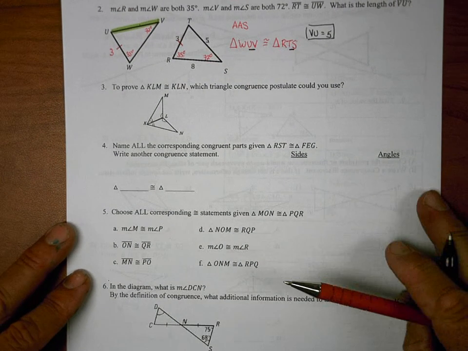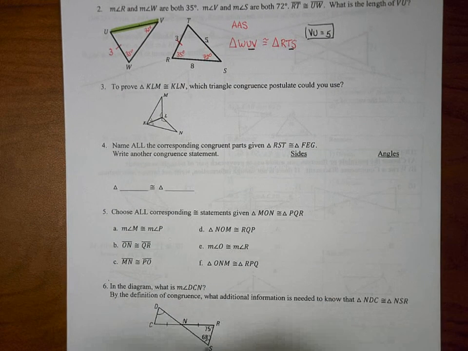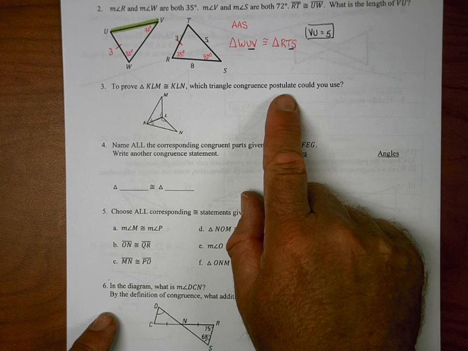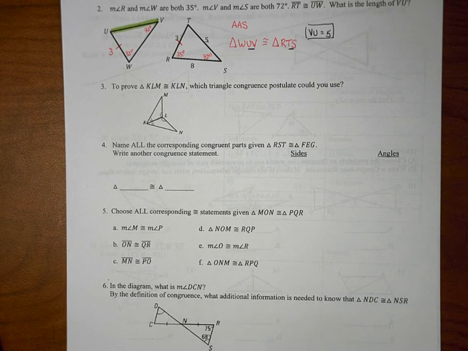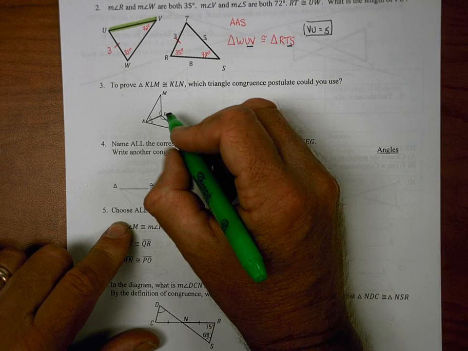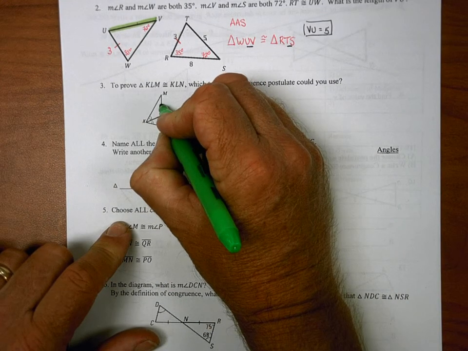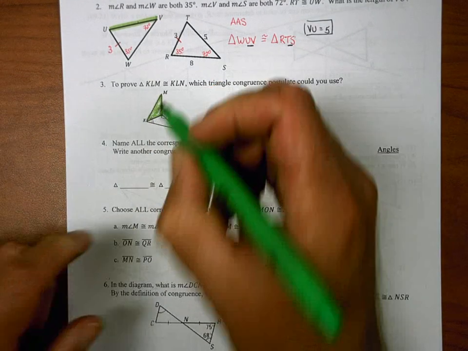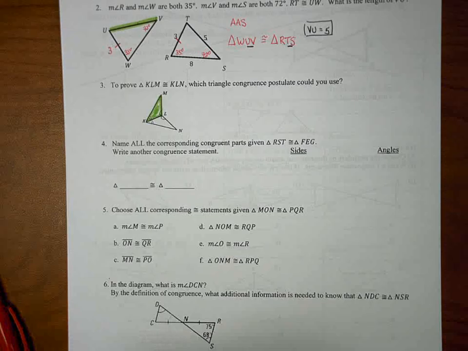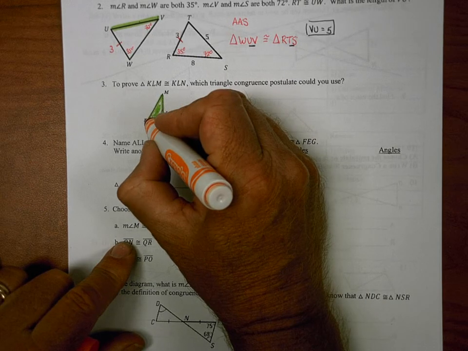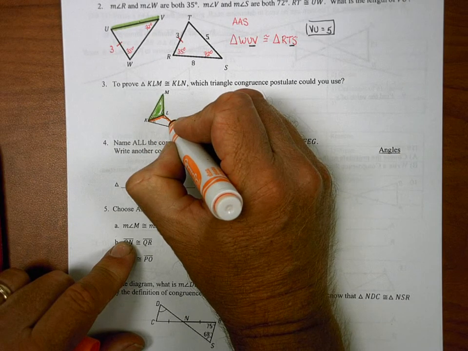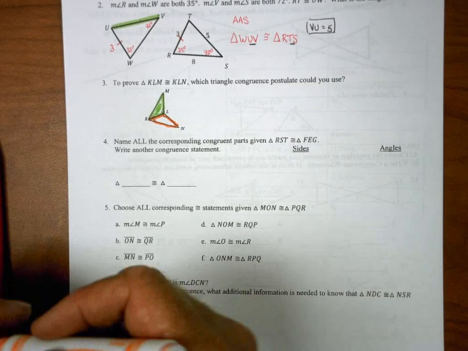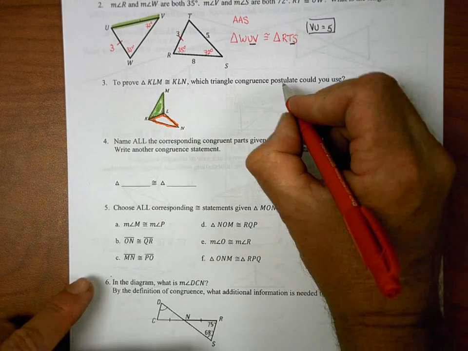Number 3, to prove triangle KLM is congruent to triangle KLN, which triangle postulate could you use? To give you a visual of this, we want to prove that this triangle right here, the green one, is congruent to triangle KLN, which I am outlining in orange. So those are the two triangles we want to prove. And then it's asking which postulate you could use.